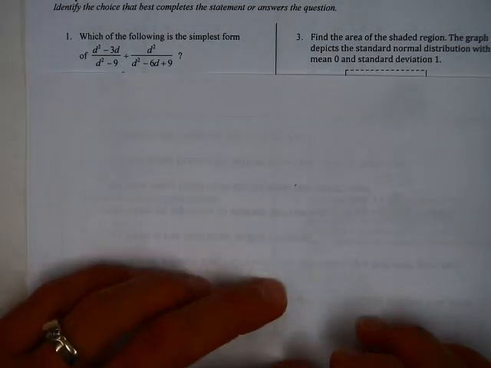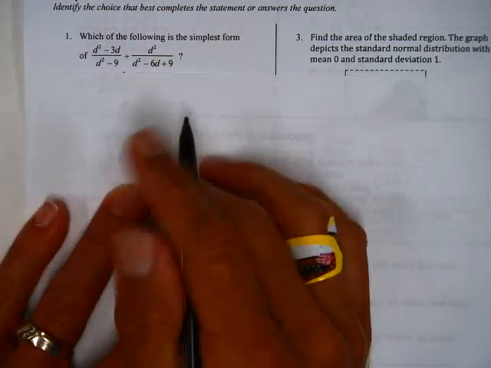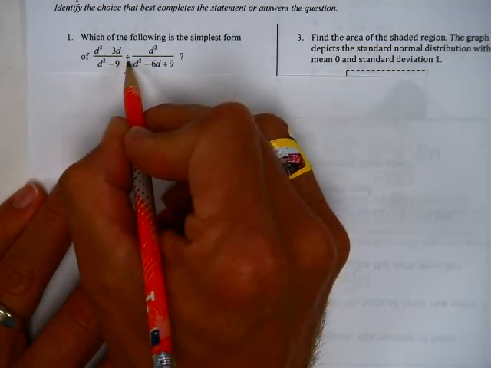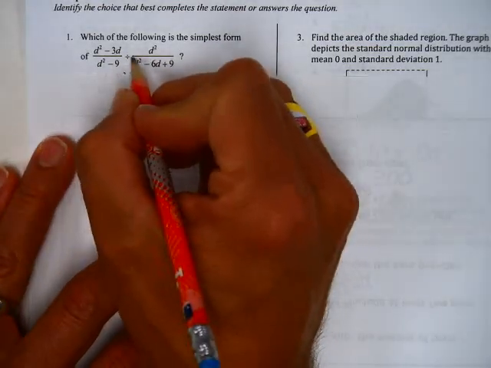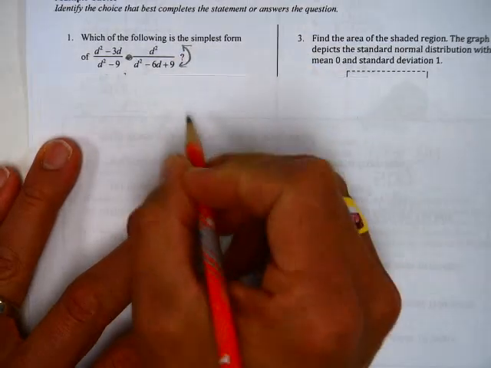Okay, so here's the final exam review portion of our video session. This should be fantastic. We're going to start with this, which is the simplest form of this. Well, don't forget, divided by means multiply by the reciprocal. So if I change that to a times, and that's what I would recommend, you've got to flip-flop this side.